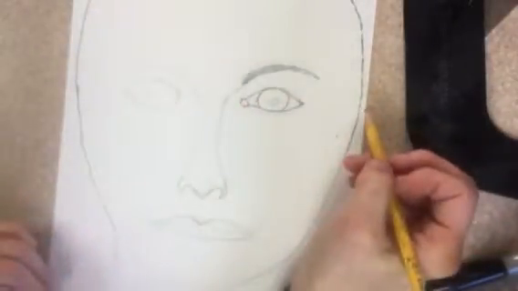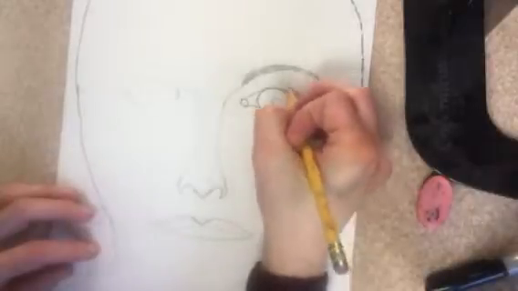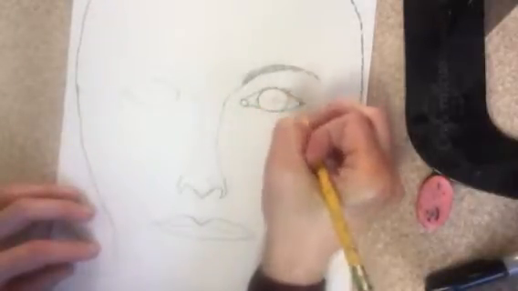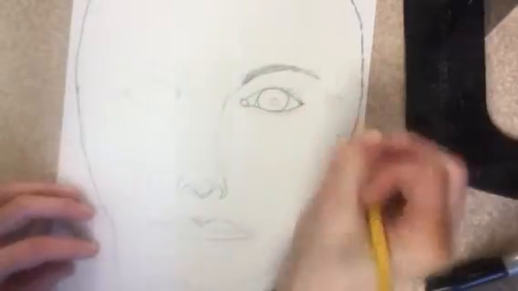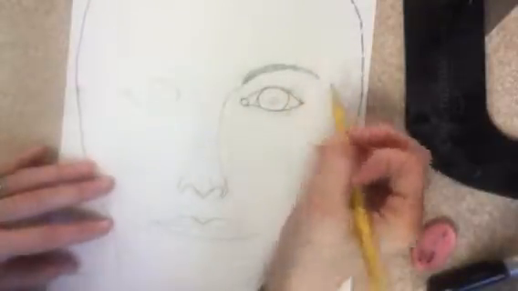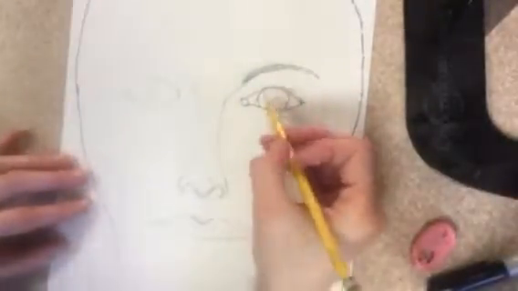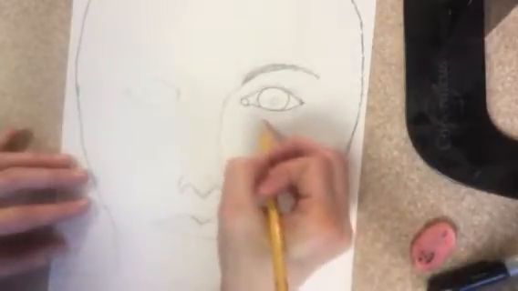When you are doing your eyelashes, they should curve like this. And you might have short, stubby ones. You might have long ones. But they do not look like this, like SpongeBob. So we are not going to make them straight up and down. They curve. You might have some wrinkles above there for your eyelid and below there.